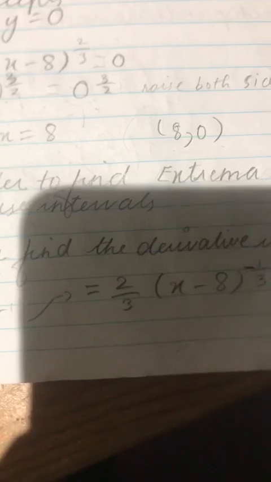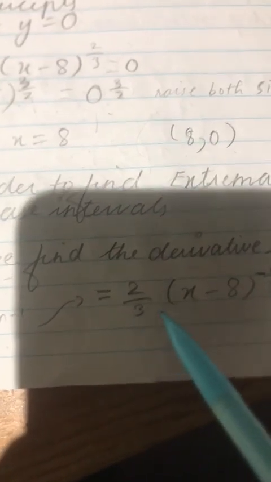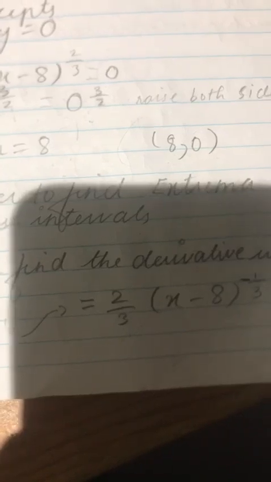And next I proceeded to find the extrema and the increase or decrease intervals. In order to do that, I found the first derivative of the function. I used the formula n x raised to n minus 1, n representing the exponent. So I took the exponent to the front, which is 2 over 3. So 2 over 3 times (x minus 8) raised to 2 over 3 minus 1, which is negative 1 over 3.